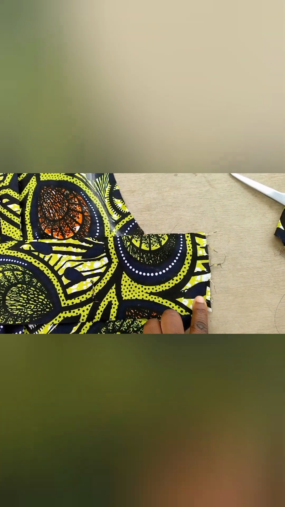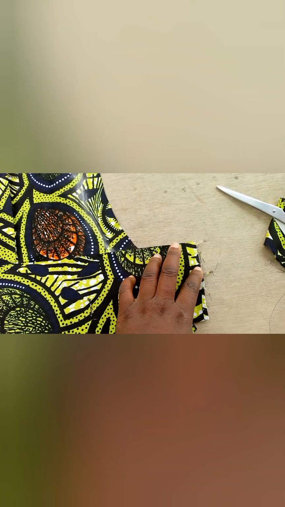So this is the sewed area, and I'll also sew the other part. So this, I'll be closing up this part too. So after closing up that part, I'll have to open it up and start sewing it.